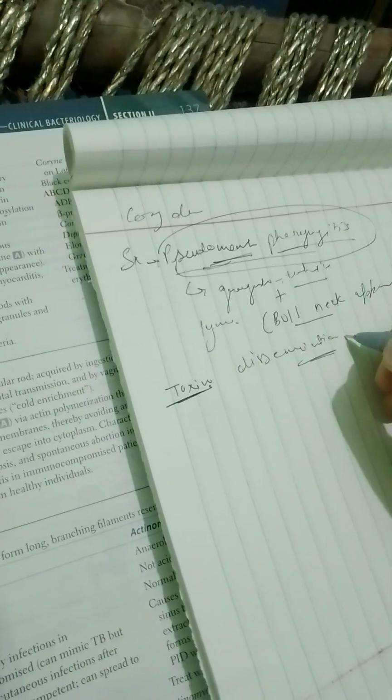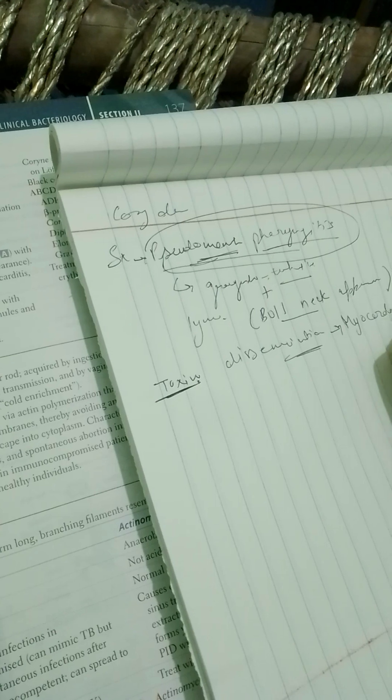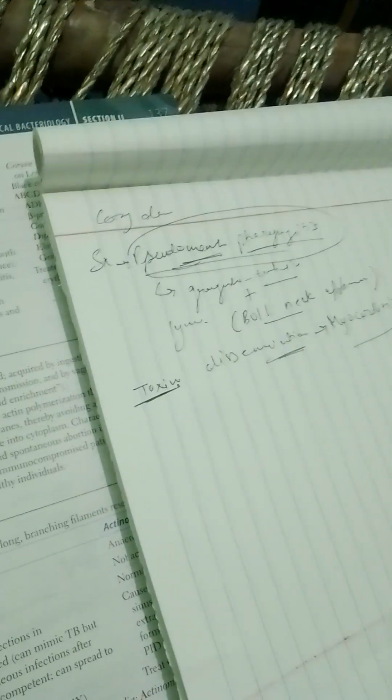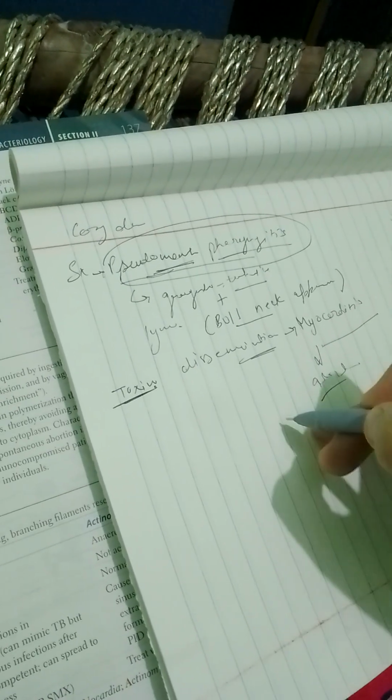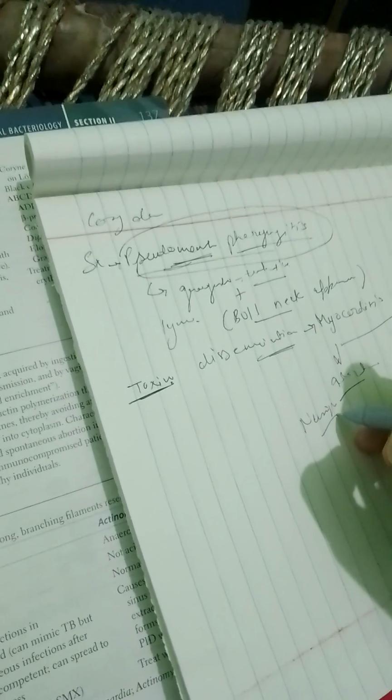So what will it do if it spreads more? It will cause myocarditis, that is inflammation of the myocardium layer of the heart, right? And it can lead to arrhythmia also. Why? Because it is affecting the heart itself. And it can lead to certain neuropathy also. Why? Because it is affecting our brain itself. We have just talked about it, isn't it?